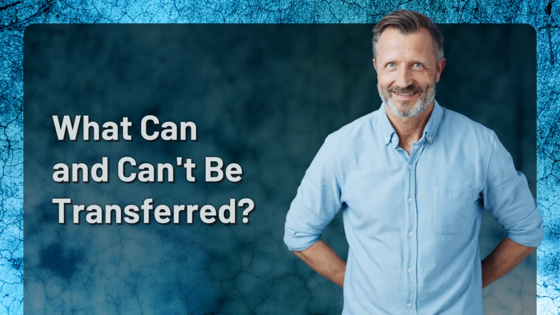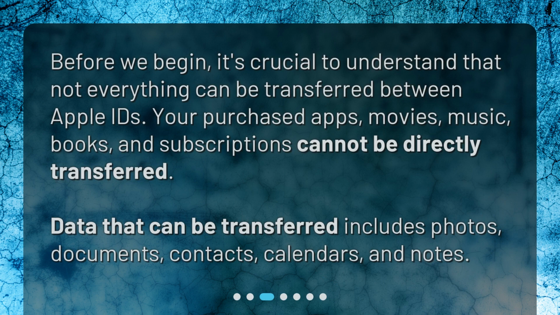What can and can't be transferred? Before we begin, it's crucial to understand that not everything can be transferred between Apple IDs. Your purchased apps, movies, music, books, and subscriptions cannot be directly transferred. Data that can be transferred includes photos, documents, contacts, calendars, and notes.